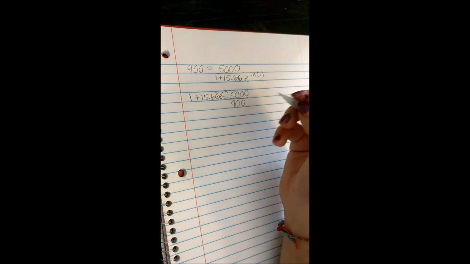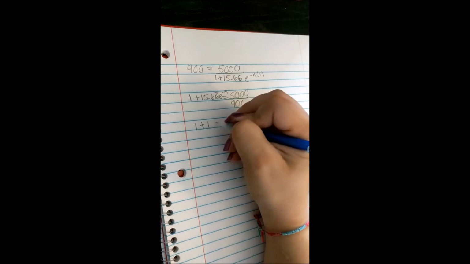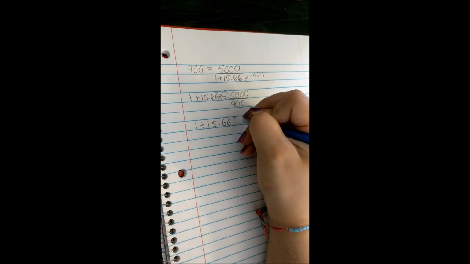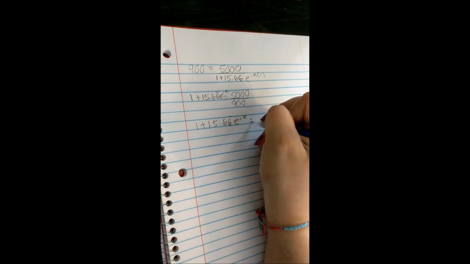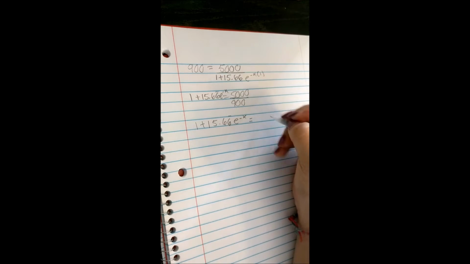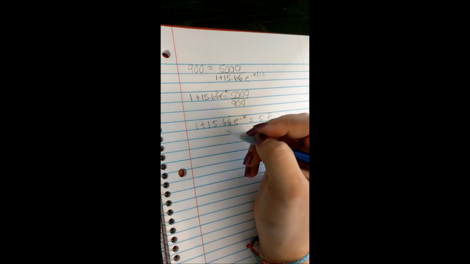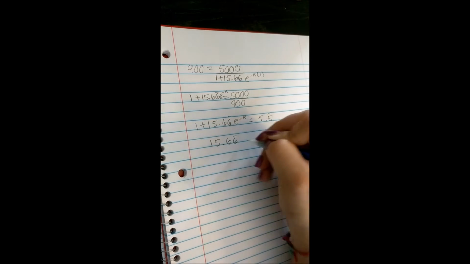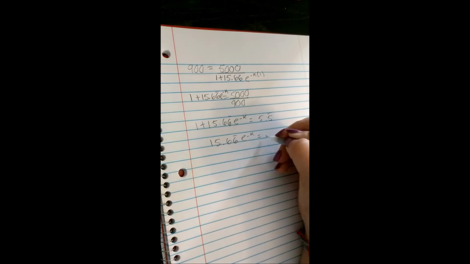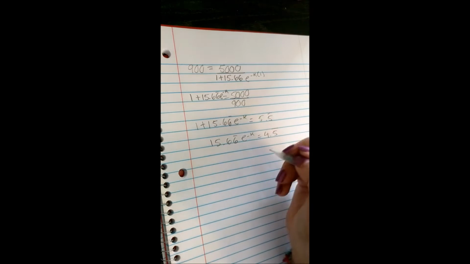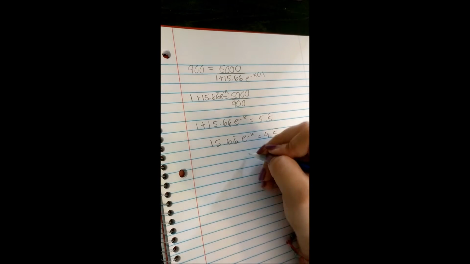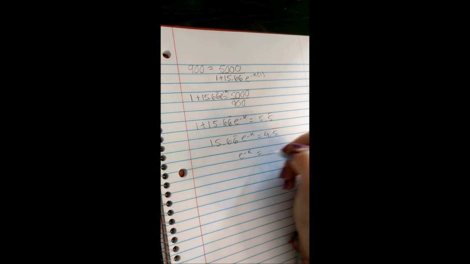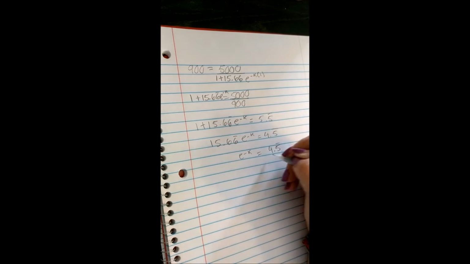So then this simplifies to 1 plus 15.66 e to the negative k equals 5.5 repeating. And then again, we can just keep on simplifying. So subtract the 1 over, and then divide 4.5 repeating by 15.66.